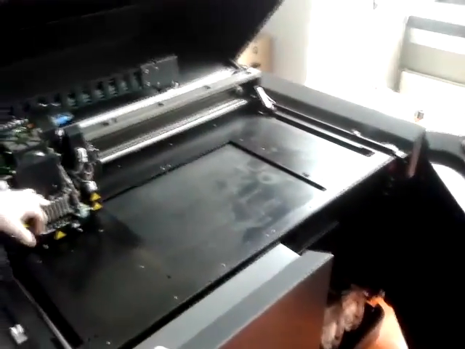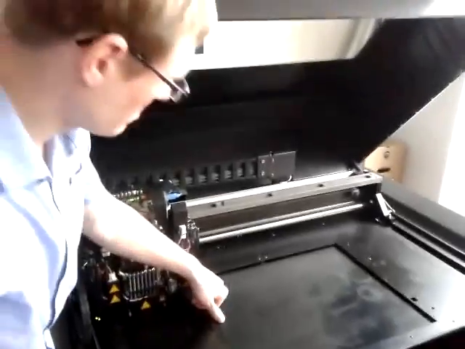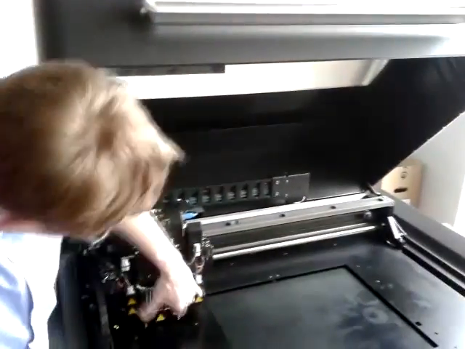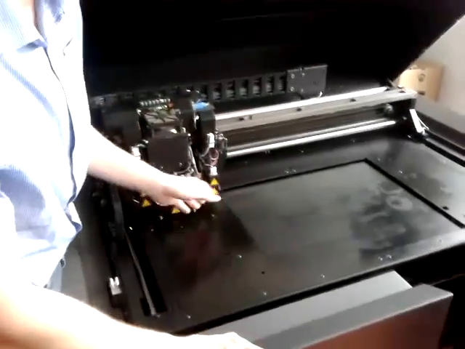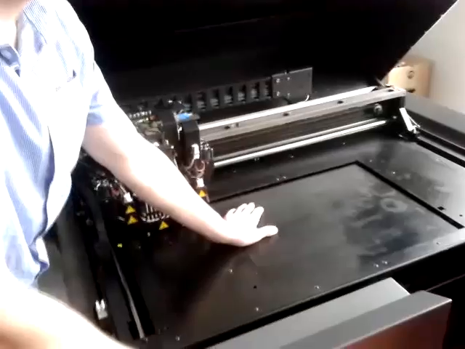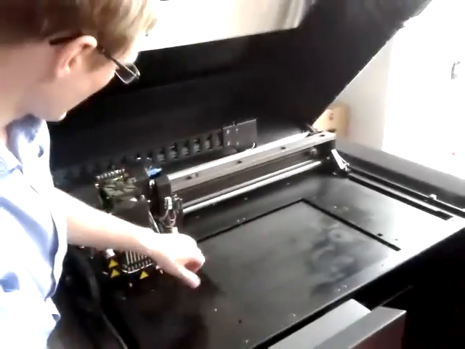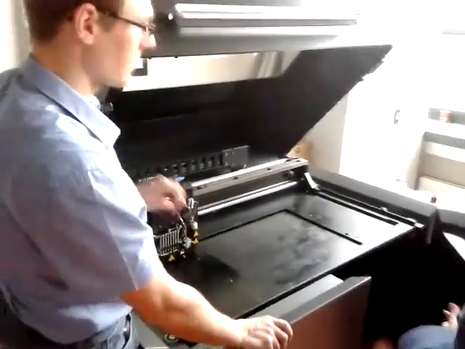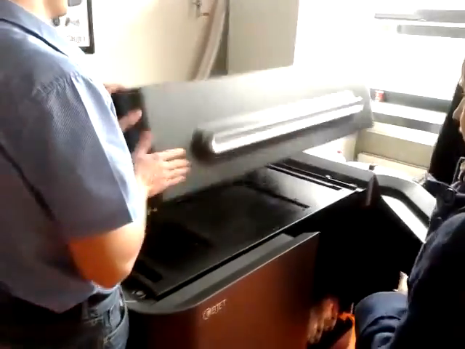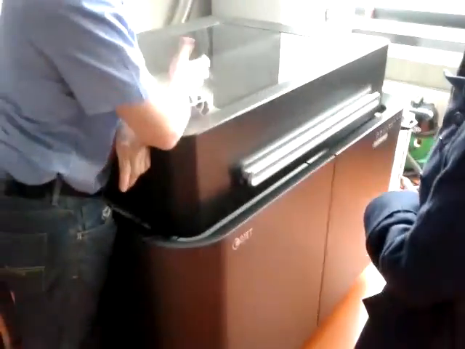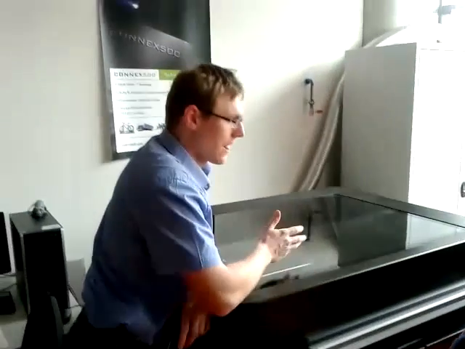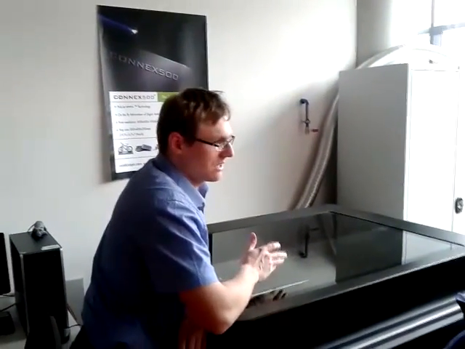We fill with a special head and put this material on the table, and we have 2 UV lamps. This lamp is for hardening the material, because first we put the liquid material on the base plate and harden it with the UV lamp. This machine is better because you can use a lot of materials. You can use about 100 materials, and 1 layer is 16 microns.